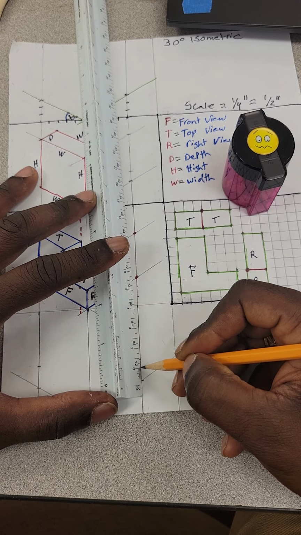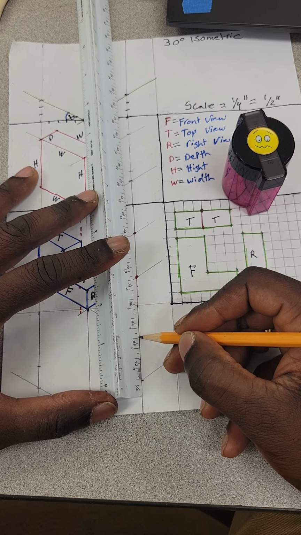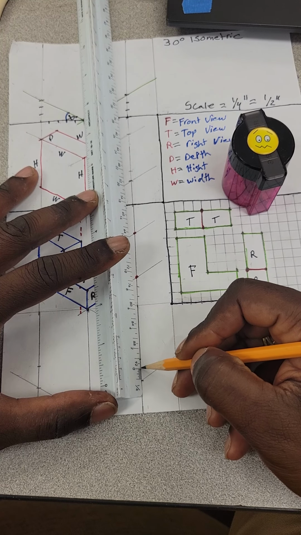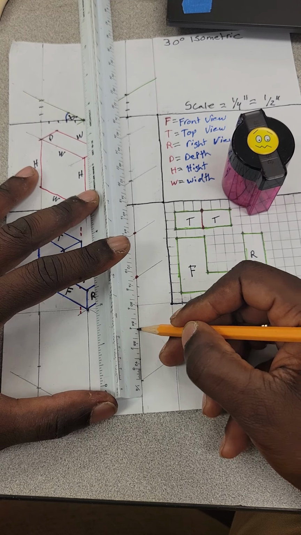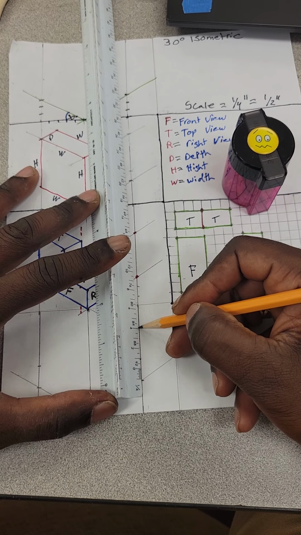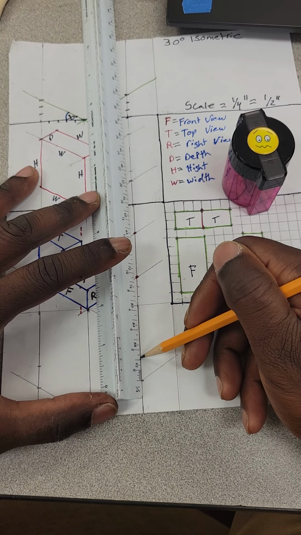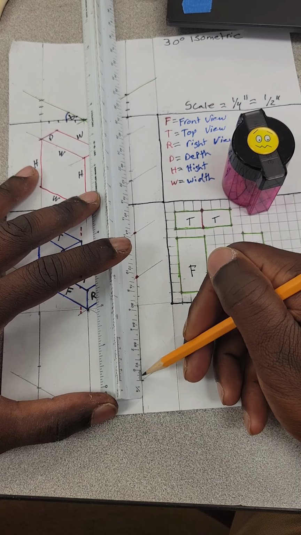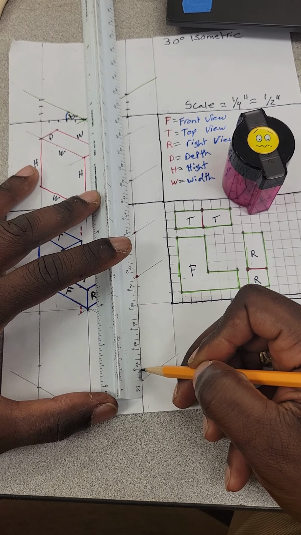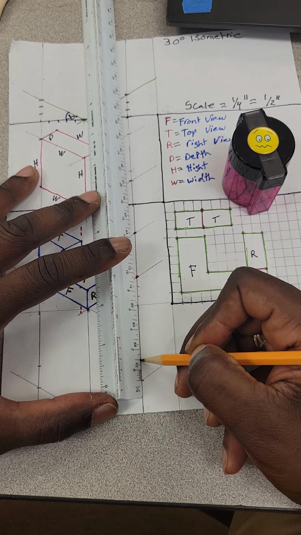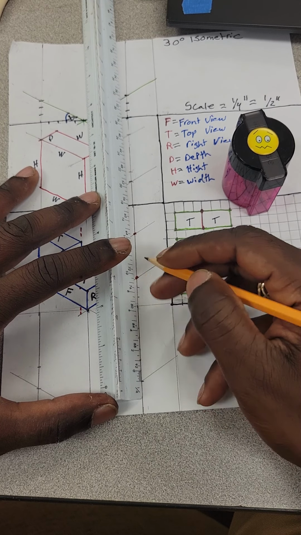So again, half an inch, inch and a half, 2. Wait, hold up. Half an inch, that's 1 inch, inch and a half, 2. Am I telling you right? 2.5. Nice, checking myself out. Okay, here we go. Half an inch, inch and a half, 2, 2.5, 3.